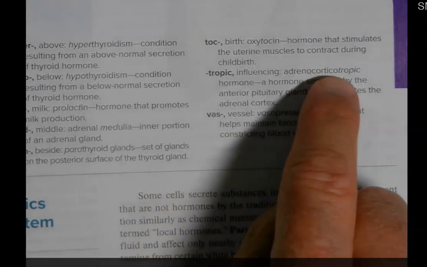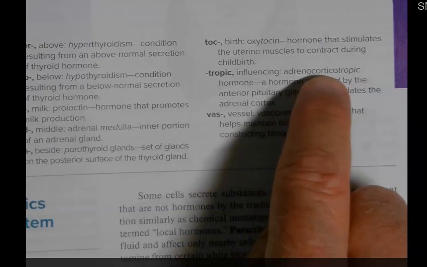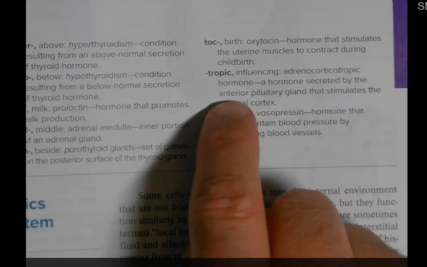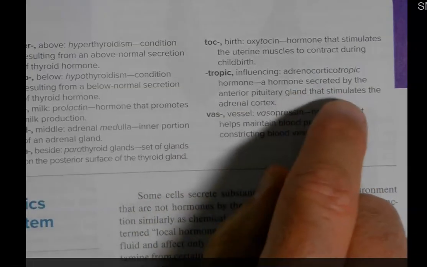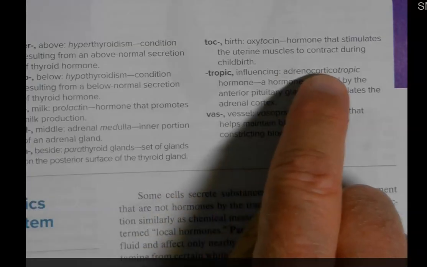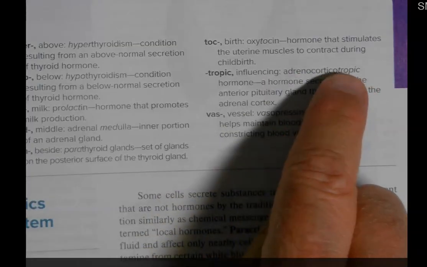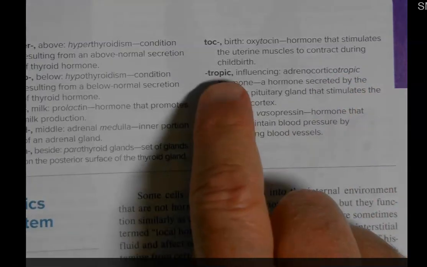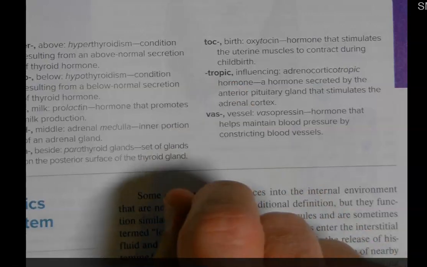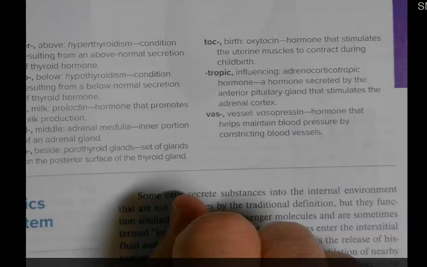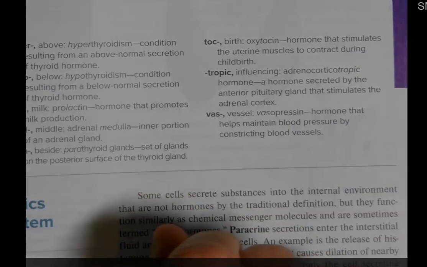So here's a mouthful: adrenocorticotropic hormone, which is a hormone that comes from the anterior pituitary gland and stimulates the adrenal cortex. Adrenocorticotropic: adrenal cortex influencing. As you pick up these bits and pieces, then when you're introduced to larger, longer words, you can pick them apart and figure out what they mean.